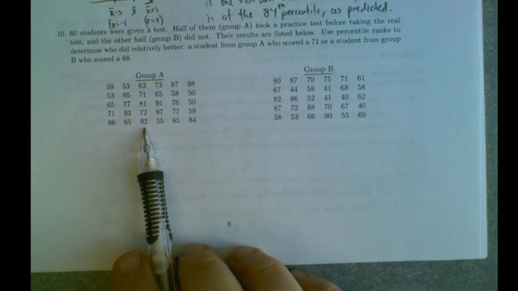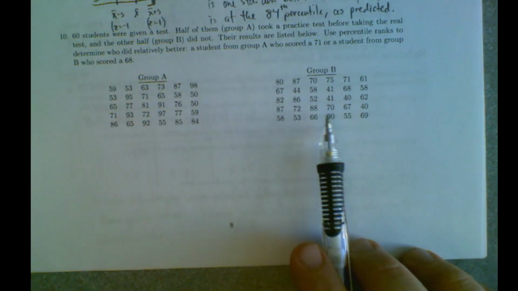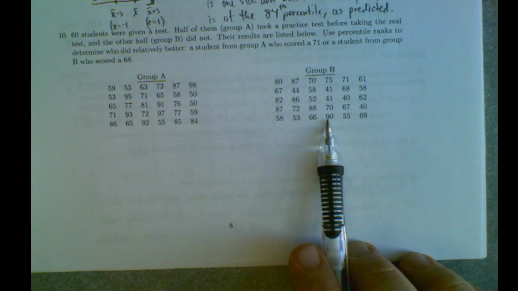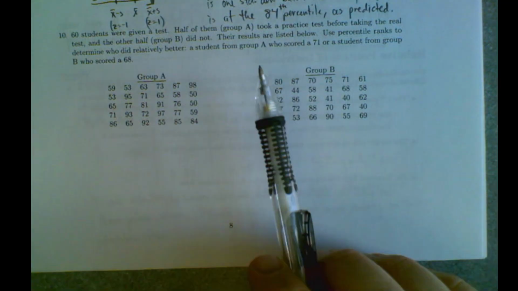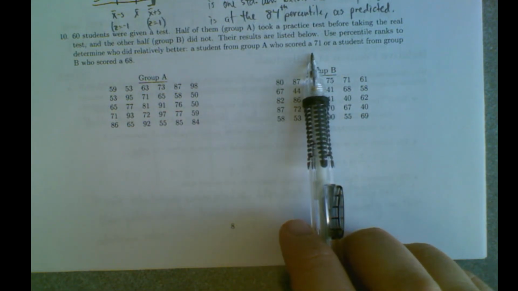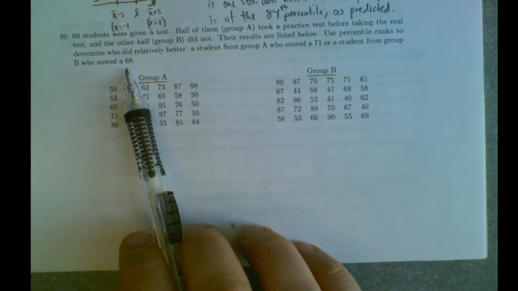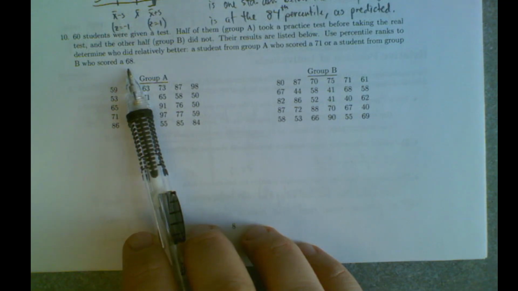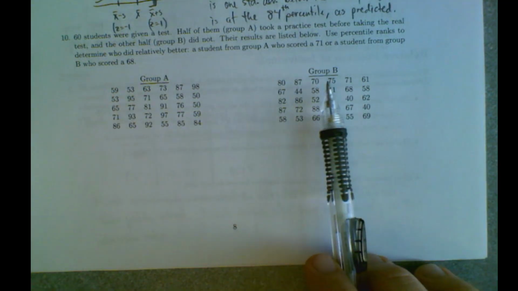This next one, number 10, says 10 students were given a test. Half of them, group A, took a practice test before taking the real test, and the other half, group B, did not. Their results are listed below. Use percentile ranks to determine who did relatively better, a student from group A who scored a 71, or a student from group B who scored a 68. Obviously, the score of 68 is worse, okay? But the question is whether the score of 68 is worse relative to the fact that group B didn't have a practice test. So to answer that question, we'll use percentile ranks.